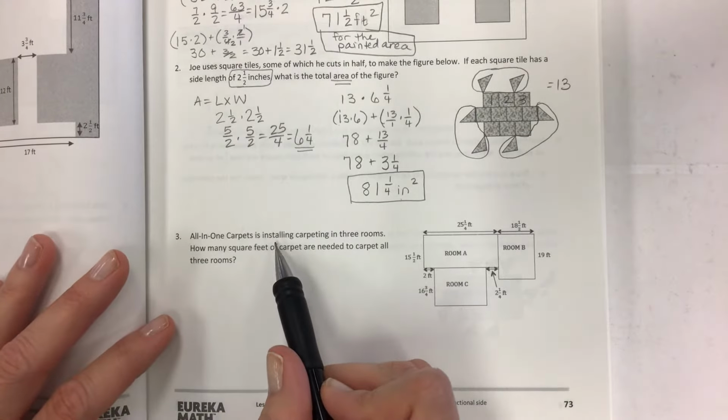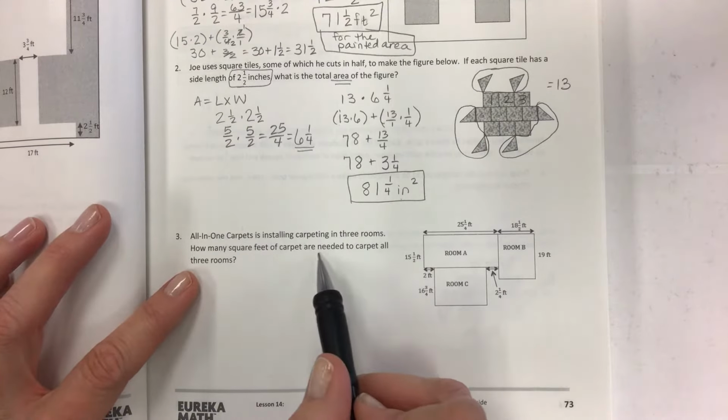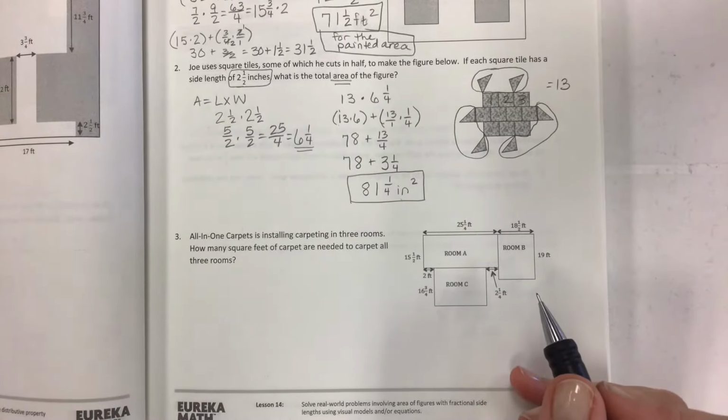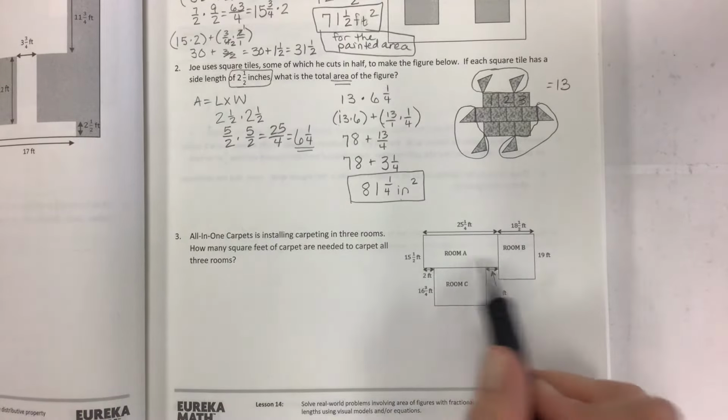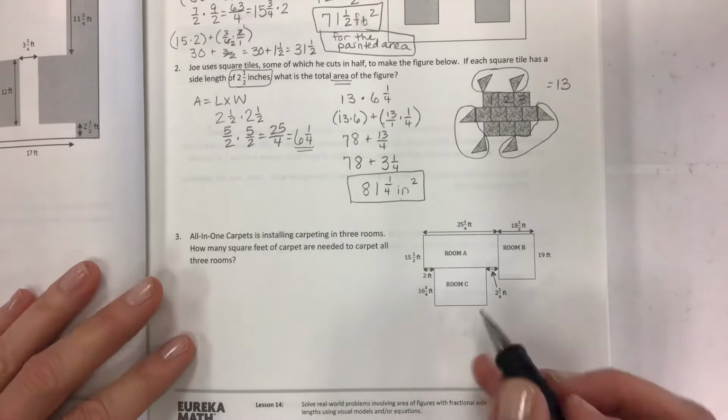All-in-one Carpets is installing carpeting in 3 rooms. How many square feet of carpet are needed to carpet all 3 rooms? Total real-life question. If your parents ever laid down new carpet, new flooring, new tile, you have to find the area of the rooms. And if they're all the same, you got to add it all together.